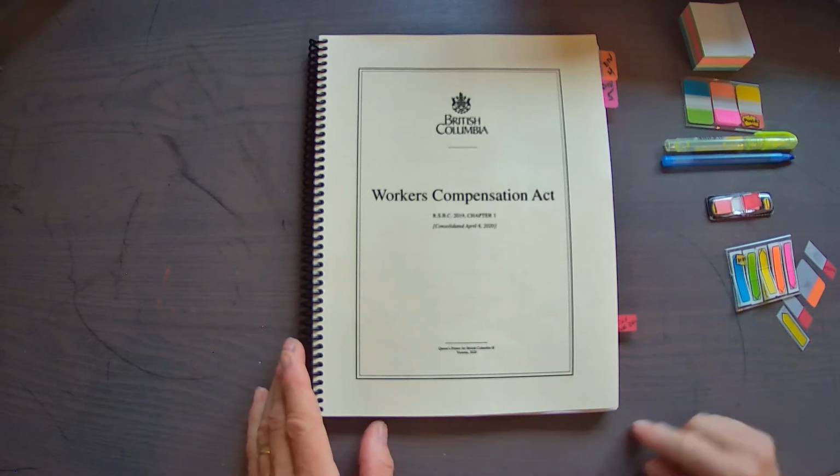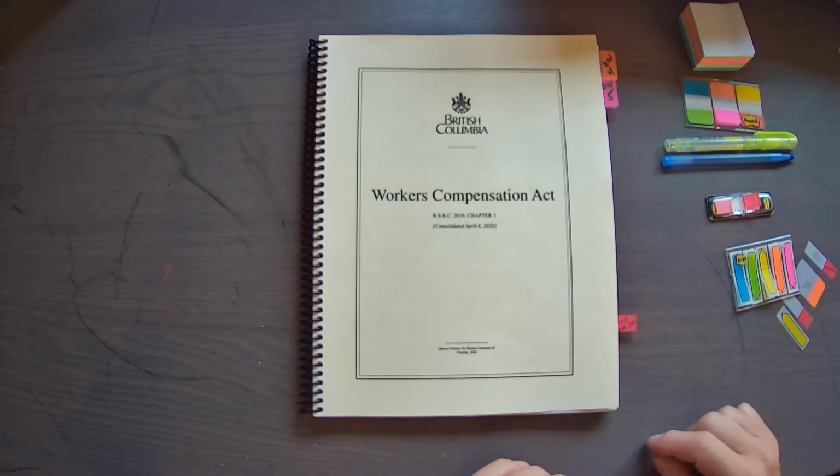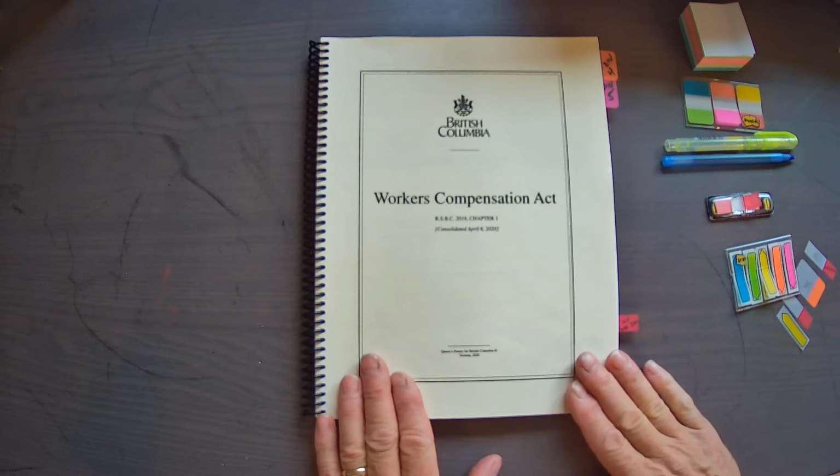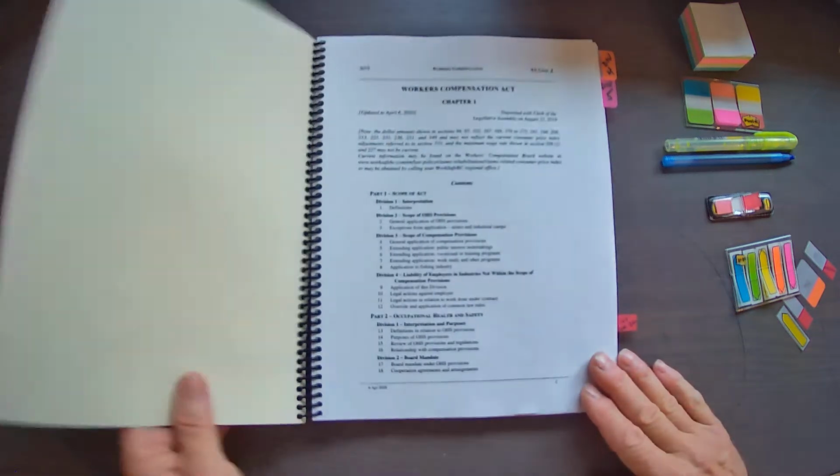Hi, back again talking about the tab for the Workers' Compensation Act. Okay, so here's our copy of the Workers' Compensation Act. It's a brand new copy.